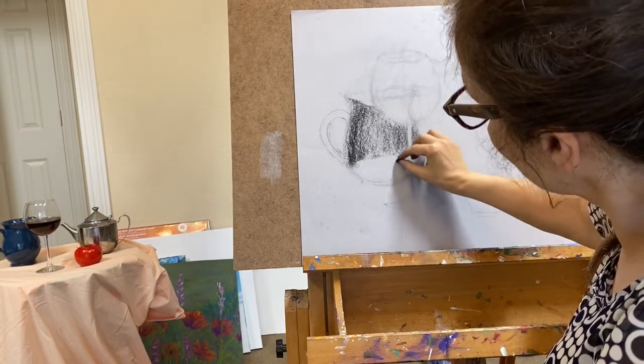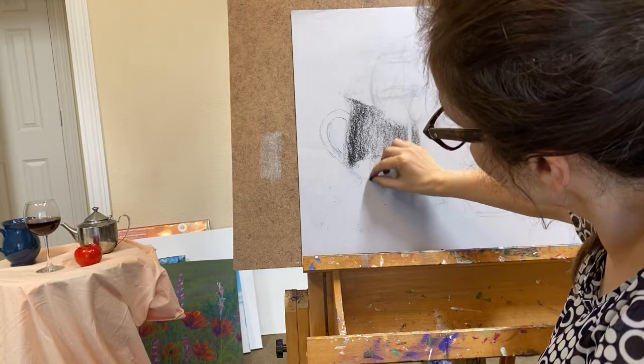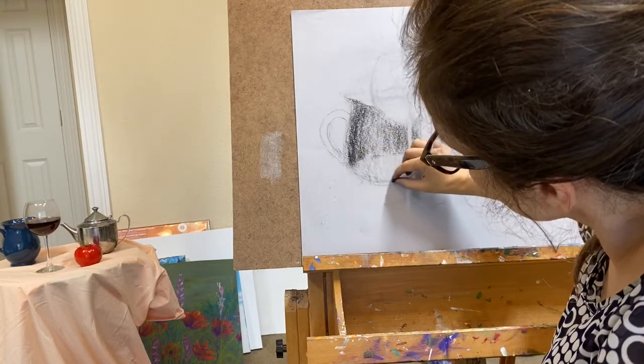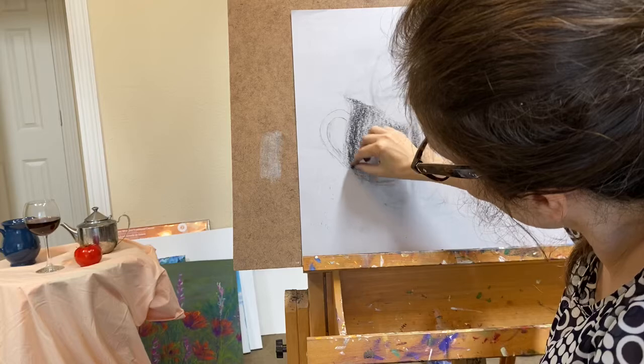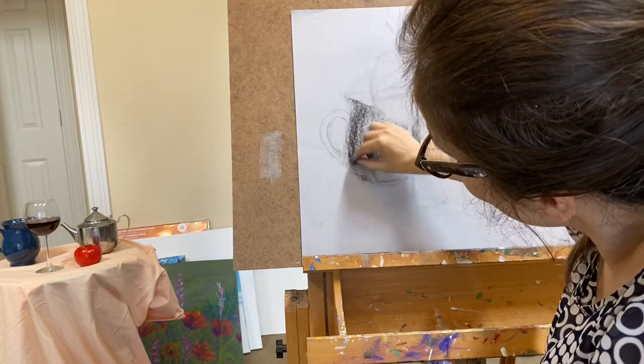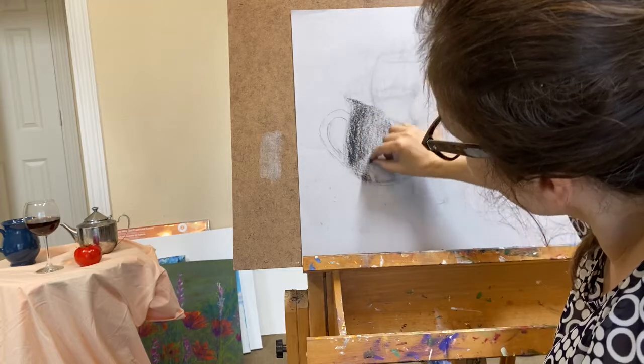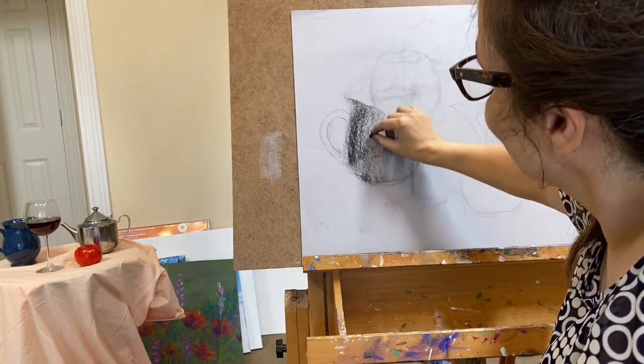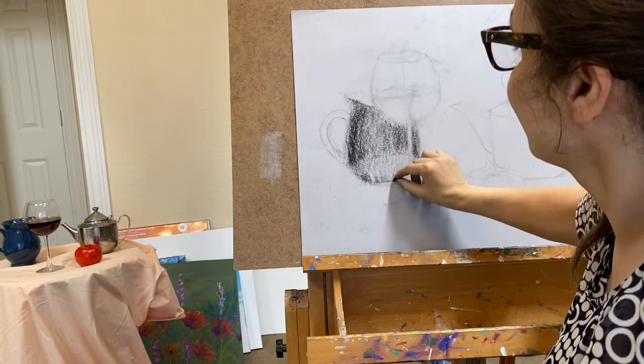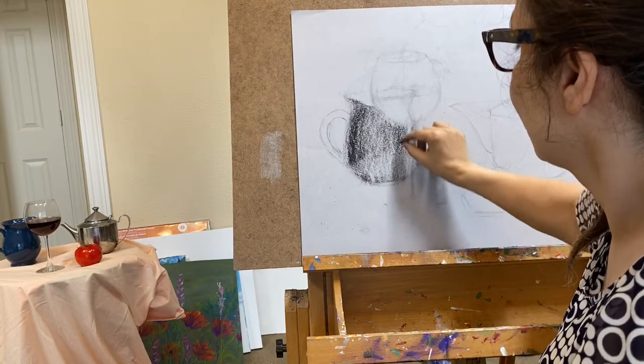Then I'm coming and making this part just lighter first, but after that I'm coming over everything, and on everything I'm adding another layer of the dark, medium and light.